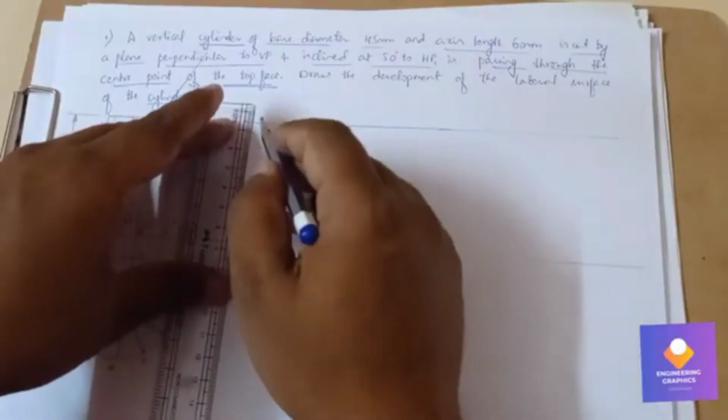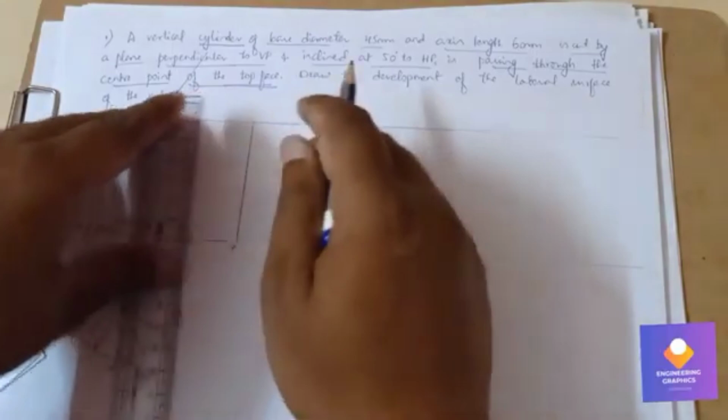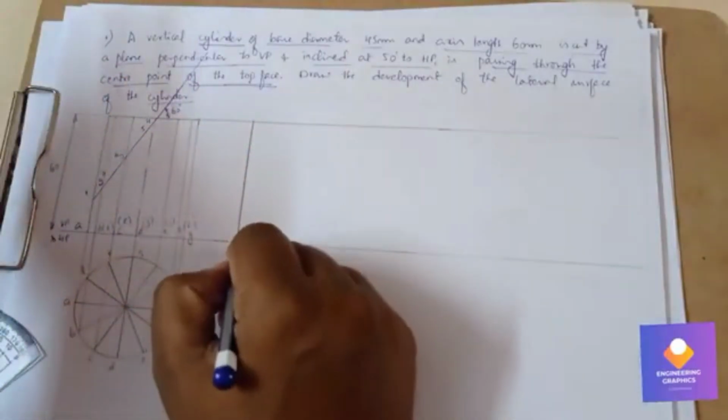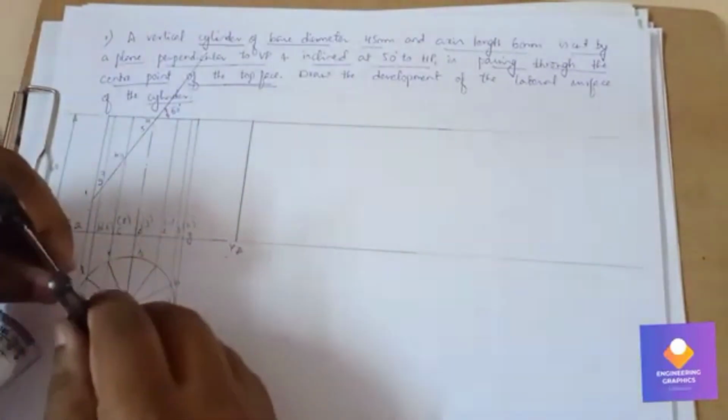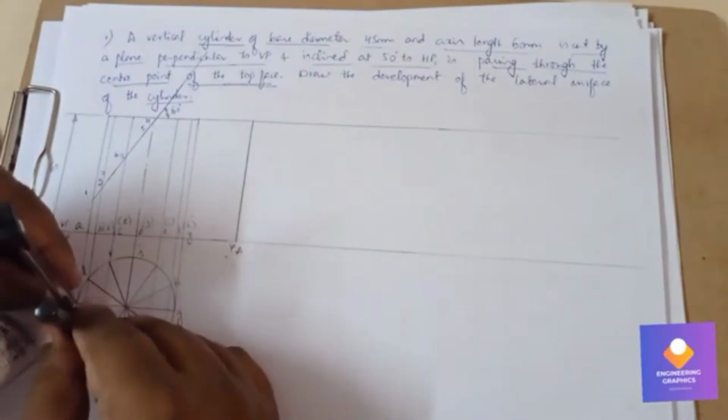So draw a vertical edge. From here we will mention E. So take the compass again. So measure the length from AB. Any one length you can measure.